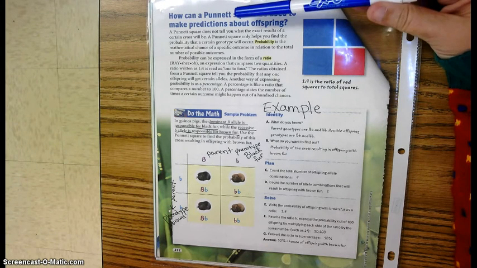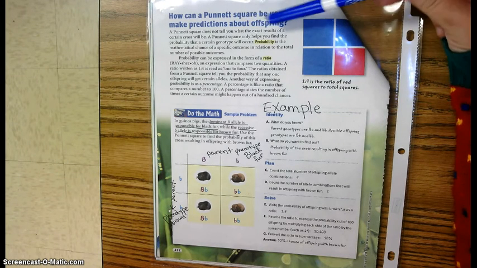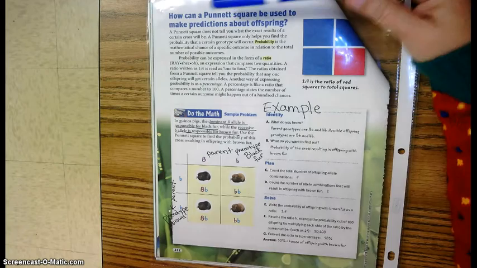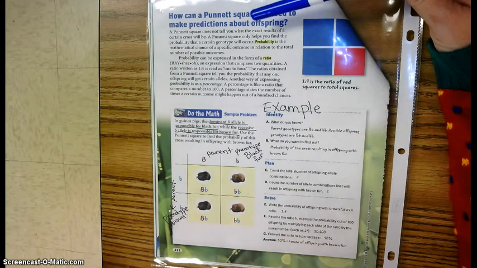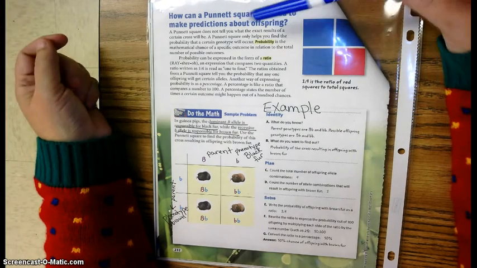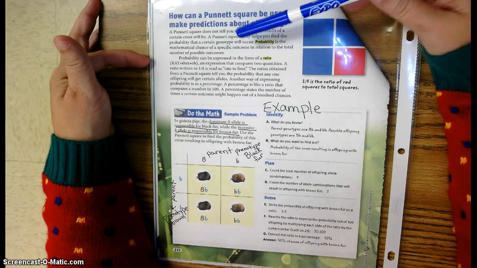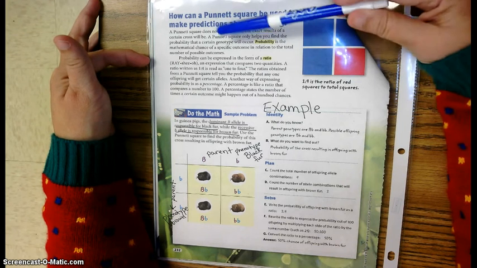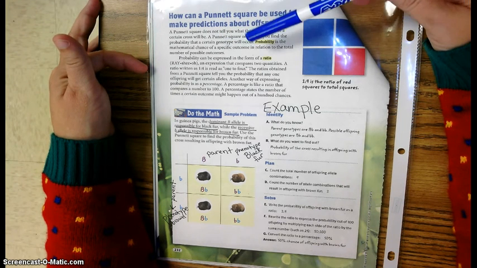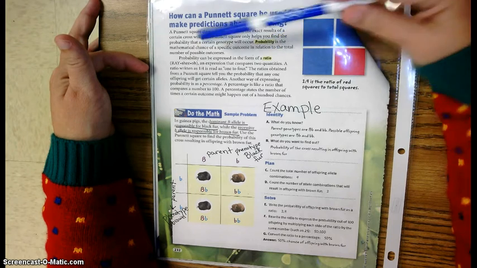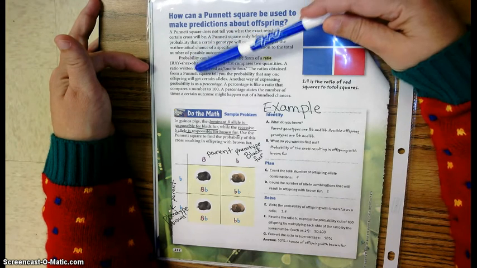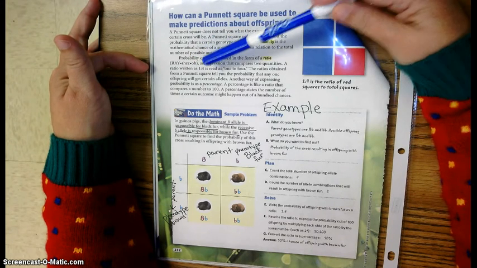The Punnett square doesn't tell you the exact results of a certain cross. It doesn't tell you what the exact results will be. This is just possibilities, or probability. It's a mathematical chance of a specific outcome in relation to the total number of possible outcomes. It can be expressed as a ratio, an expression that compares two quantities. A ratio written like 1:4 is read as 1 to 4.